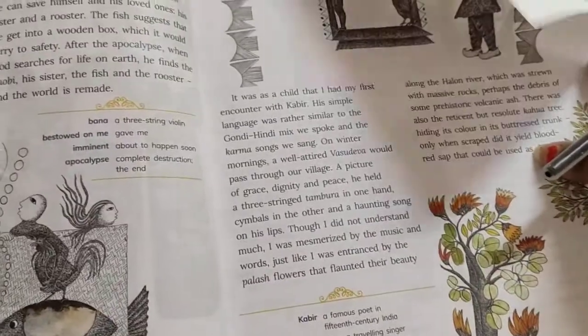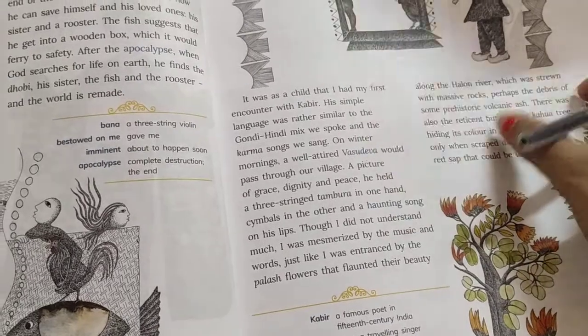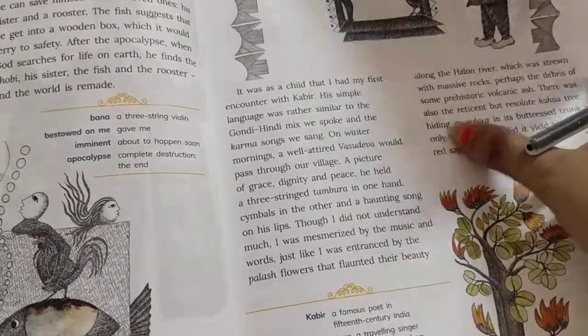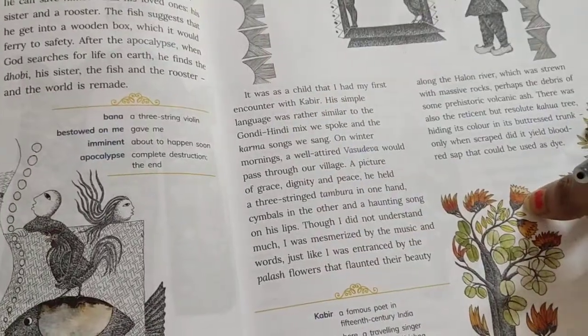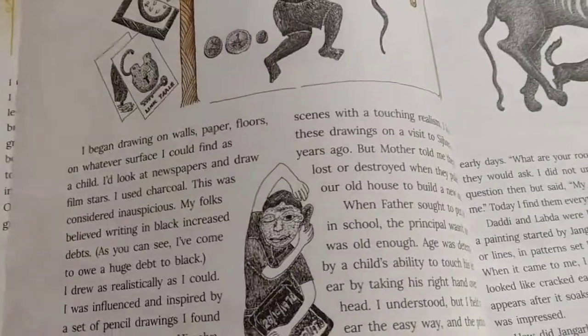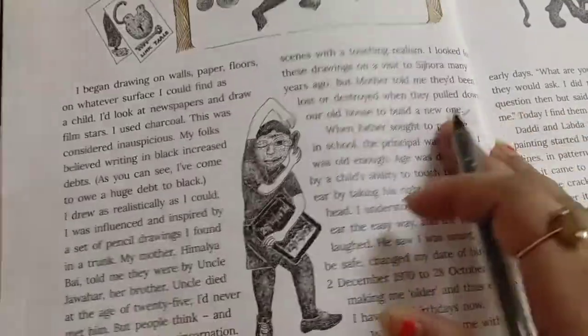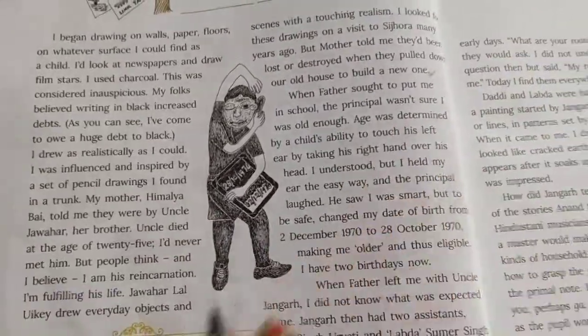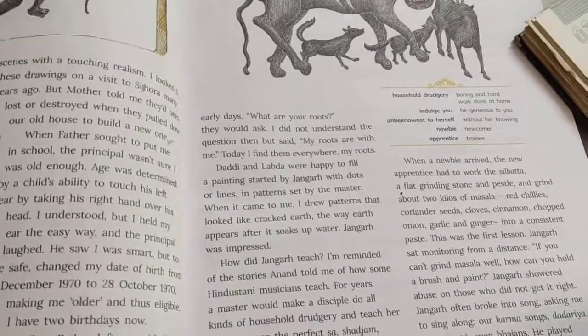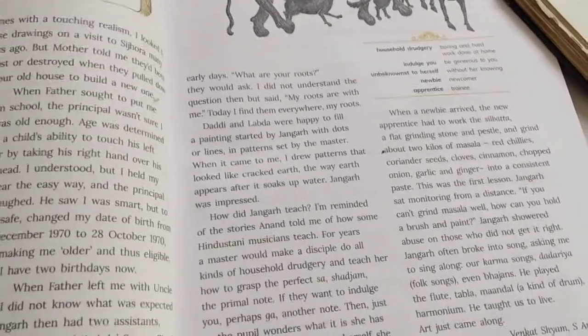See my previous videos on this chapter, wherever I have discussed the chapter, and I have discussed all the lines. You will get this explanation. Here you can see how he began drawing, and what kind of drawing he did in his childhood, and how he became famous, and so many things you will get inside the chapter.